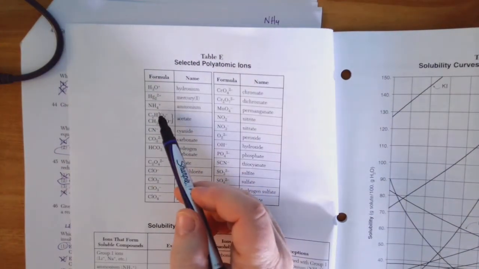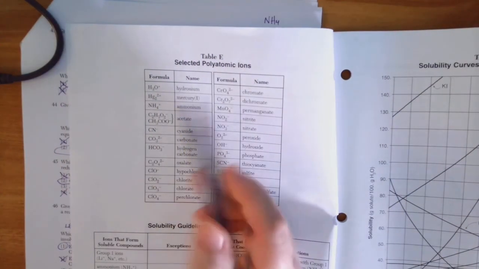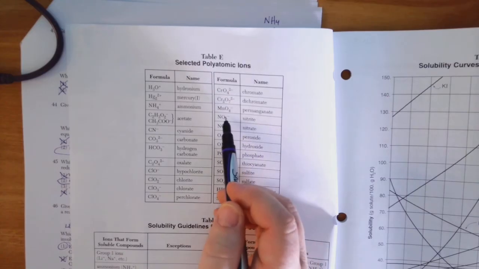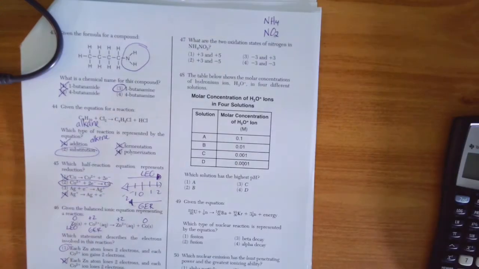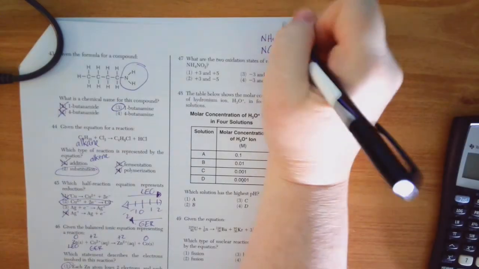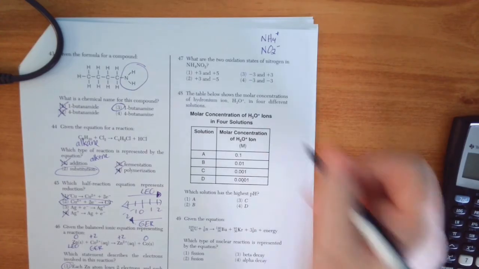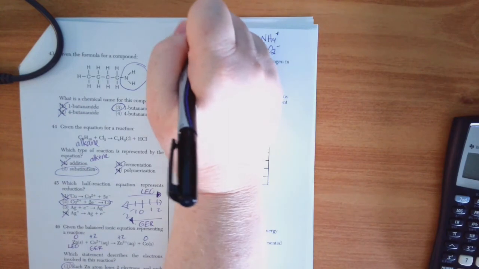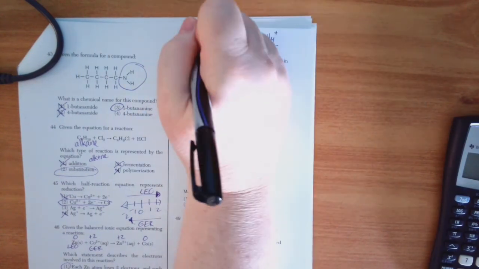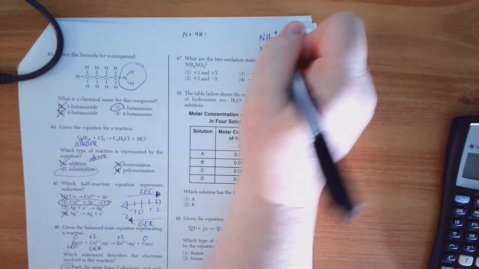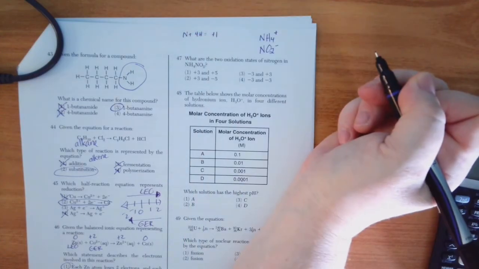So NH4's charge is positive 1, and nitrite, NO2, its charge is negative 1. So I have 1 nitrogen plus 4 hydrogens equaling plus 1.